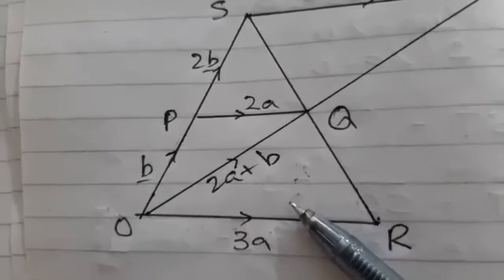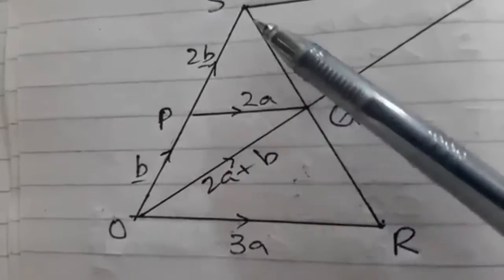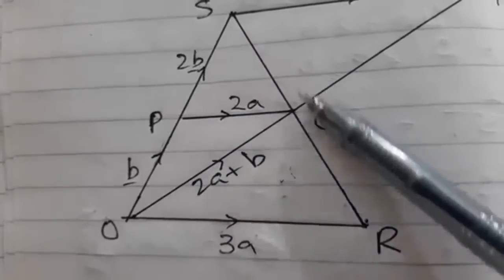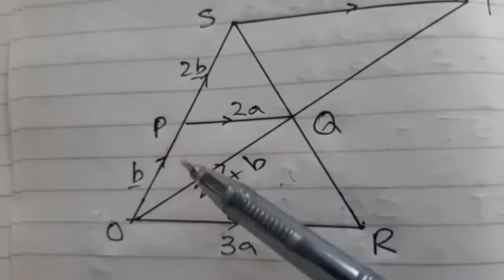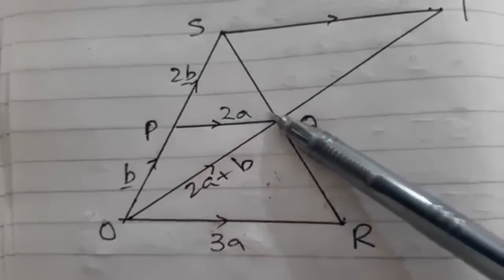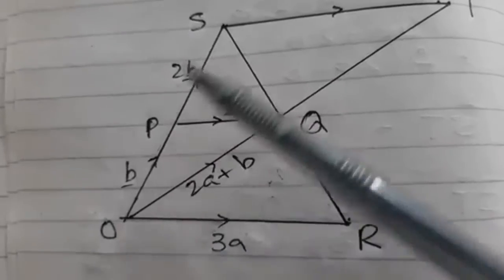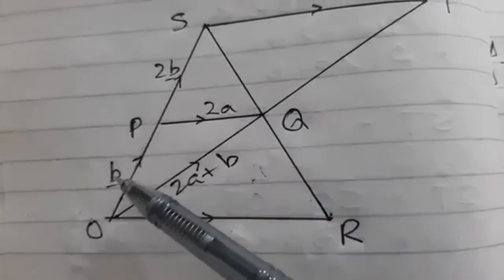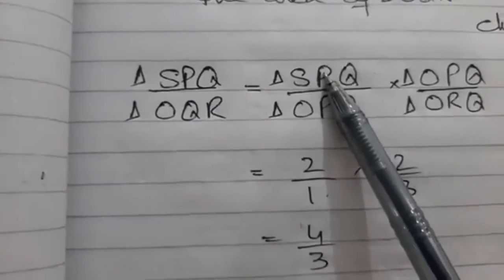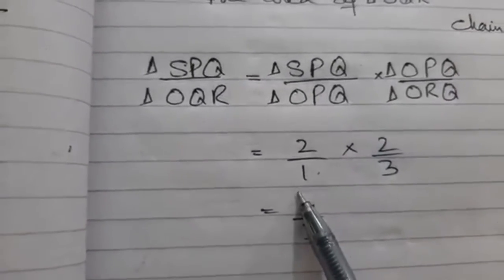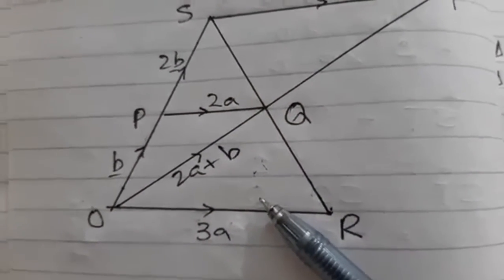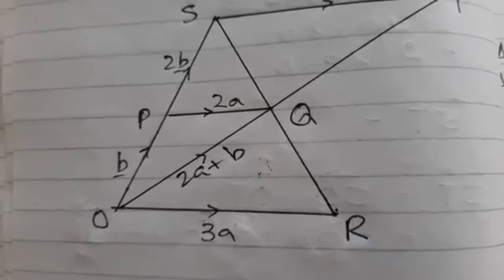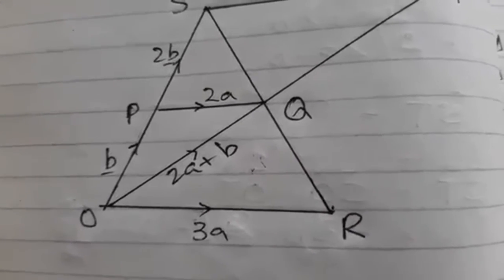ORQ. After that, if you see here, the ratio is 2:1 because the common height is here. For this triangle, base is 2B, and for this triangle, height will be the same. It is 1, right? So 2 and 1. So I will write 2 over 1, which I have written here. SPQ over OPQ is 2 over 1. And then I'm writing OPQ and OQR or ORQ, doesn't matter. So I have just found in part 1, which was 2 over 3.